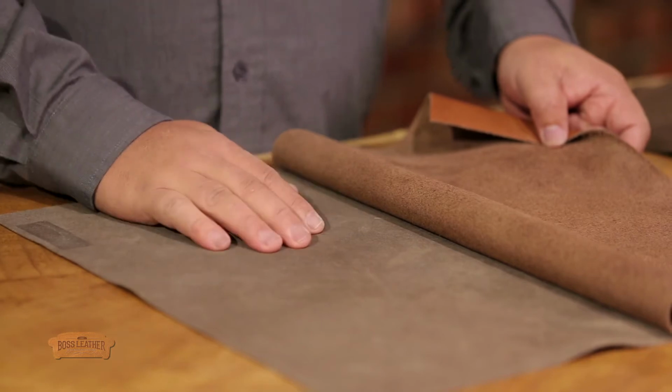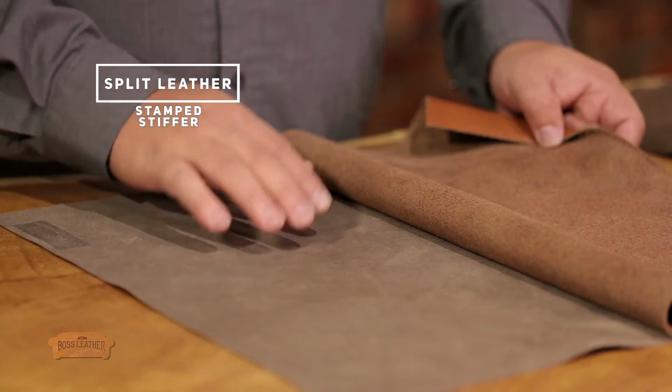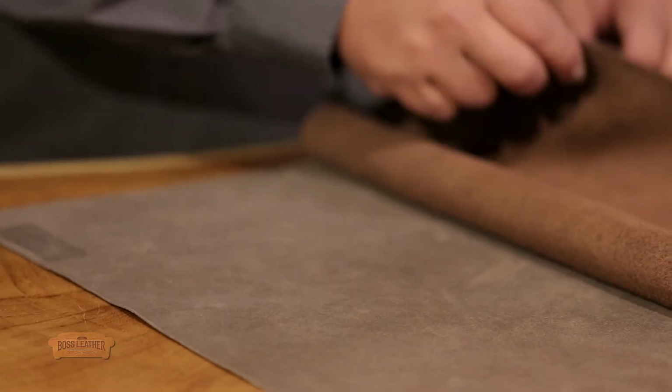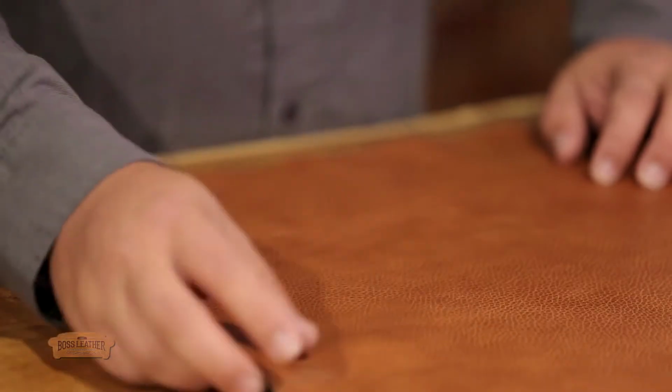This is called the middle layer, and this is regarded as a split leather. Split leather is usually stamped, feels a lot firmer or stiffer, and is harder to work with as well. It's pigmented, painted, and doctored to look as much like the top layer as it can, but has none of the strength that the top layer gives you. With top grain leather, everything is totally natural. A lot of great leathers originate from top grain.